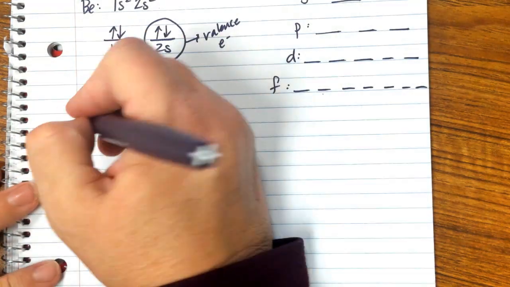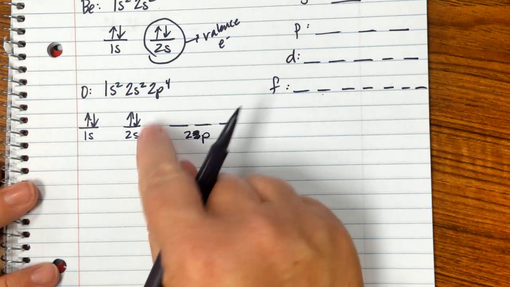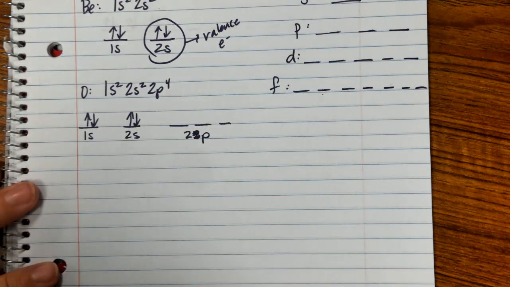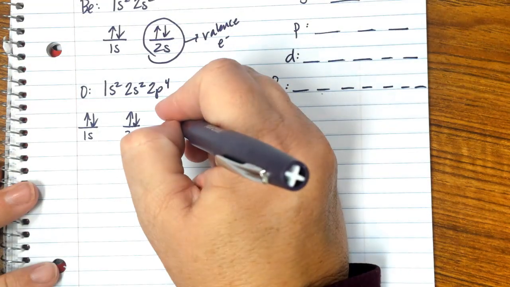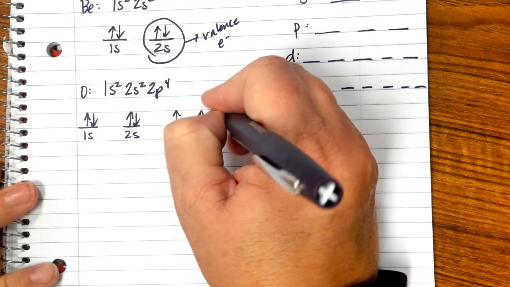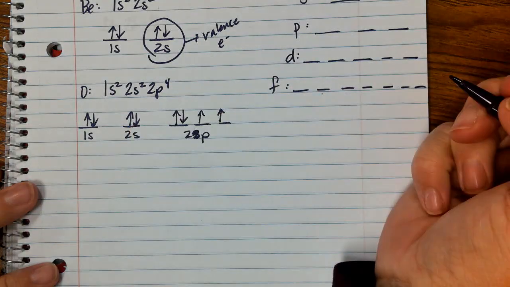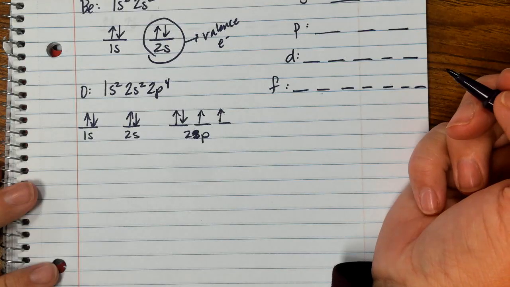Okay, I got to put 2 in my 1s, 2 in the 2s. And then I'm going to come over here. And now, what is the rule about how you fill them in when you don't have them all filled? Okay, so I go up, up, up first. Up, up, up. That's 3. I need 4, so I'm going to come over to my left and come down. Okay.